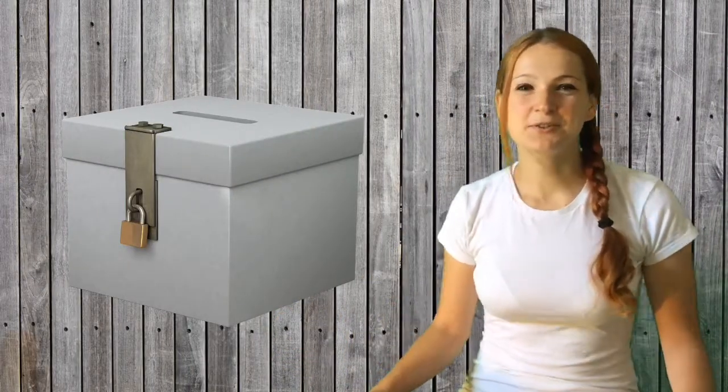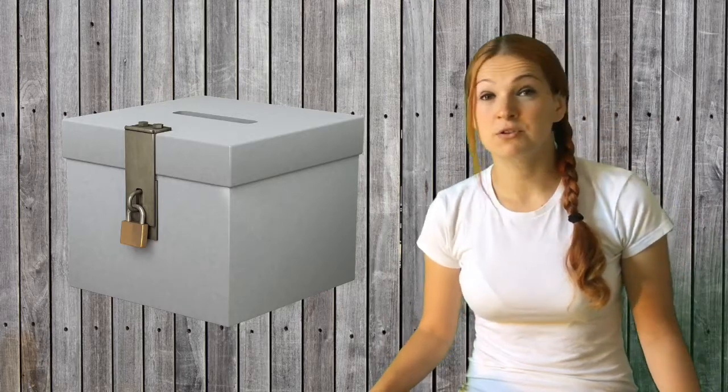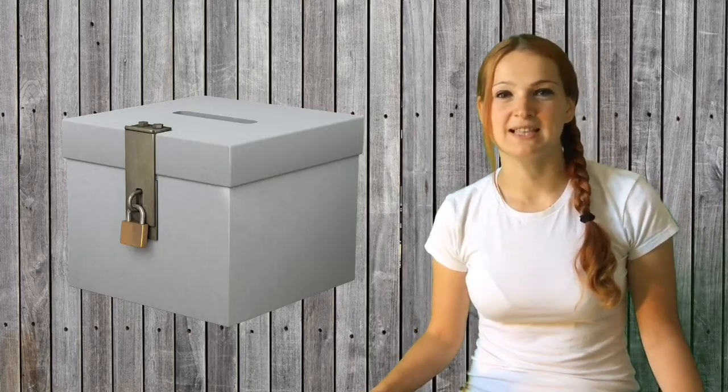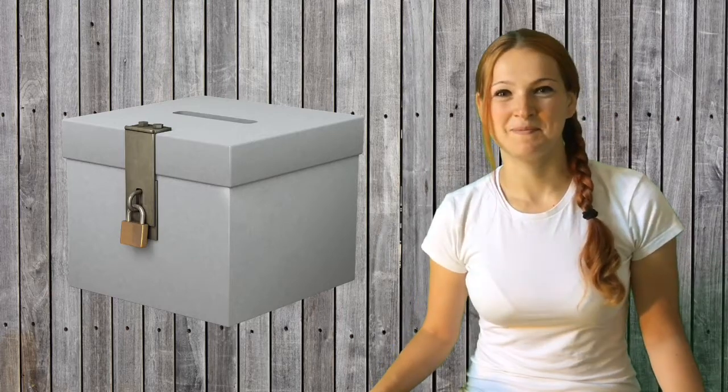Now is the right time for secret voting. Ask your students to take a piece of paper and write the name of the scene they like the most. Then collect the papers into a hat, a box, or just pile them up on your desk. Tell your students that you will reward the best performers in the next lesson because they need to get ready for the final ceremony.